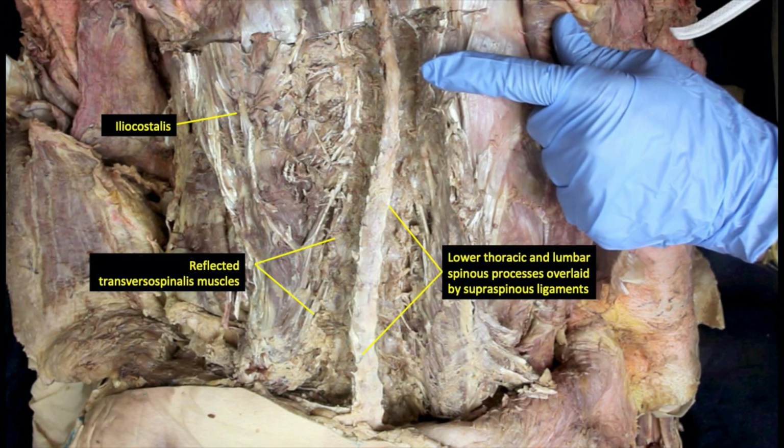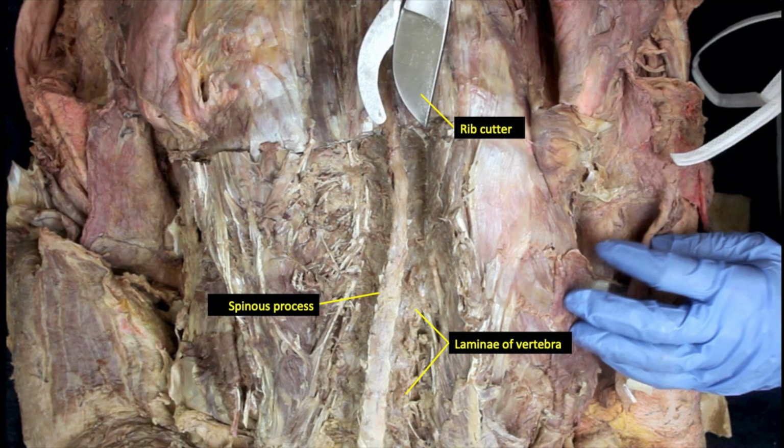In order to reveal the spinal cord and its membranes while they are within the vertebral canal, the superficial and deep back muscles surrounding the vertebral spinous processes have to be removed and/or retracted. Here, this has been done in the lower thoracic and lumbar regions. Next, a cutting tool, in this case a rib cutter, is used to separate the vertebral spinous processes from the vertebral arch.